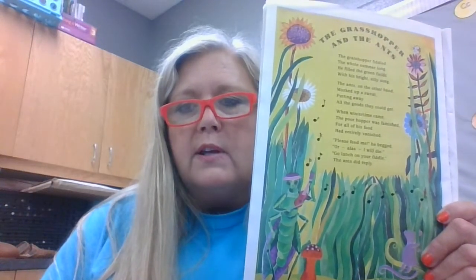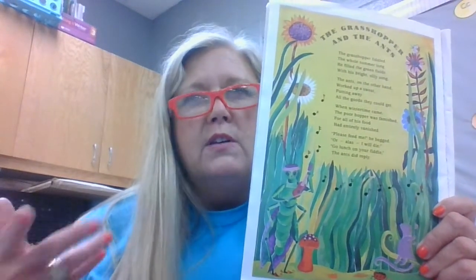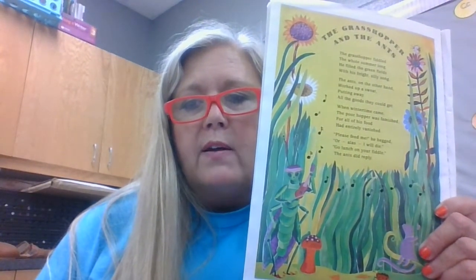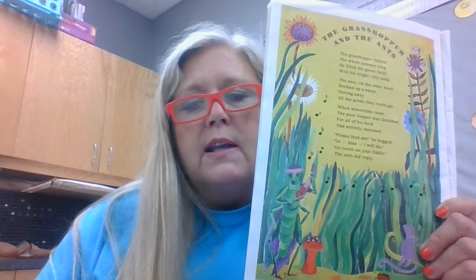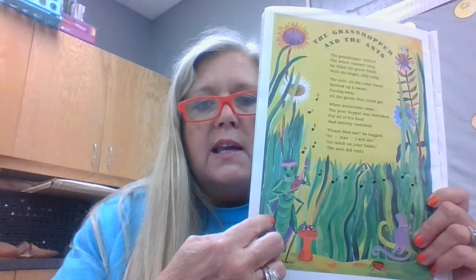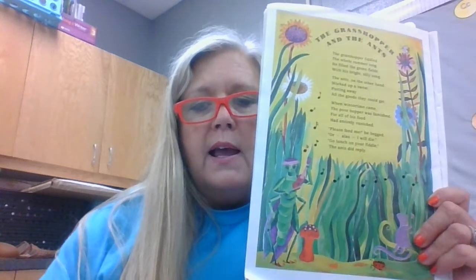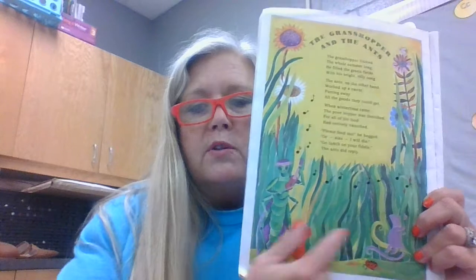Now, I'm going to show you the picture, and it doesn't tell you where it's taking place, but just by looking at the picture, you're going to have to infer, or determine, just from the photo or the illustration where this is taking place. I see tall grass, I see flowers, I see some creatures and mushrooms. It actually looks like two different characters.